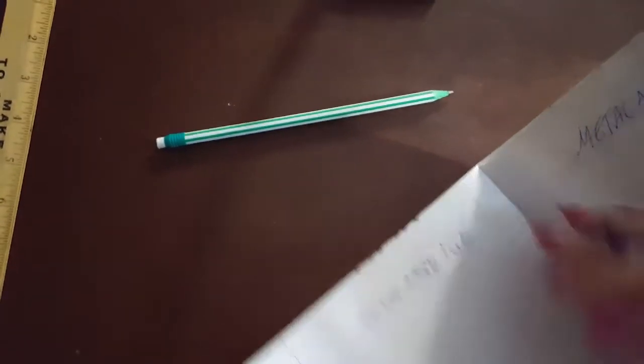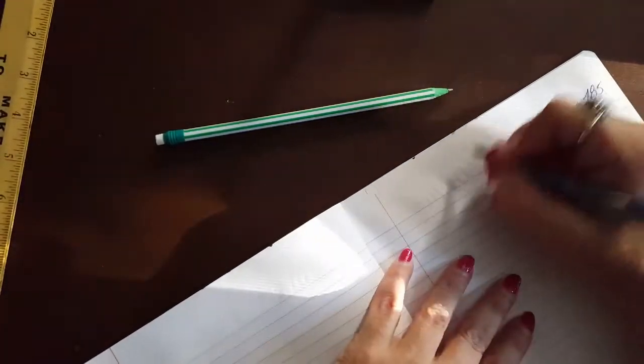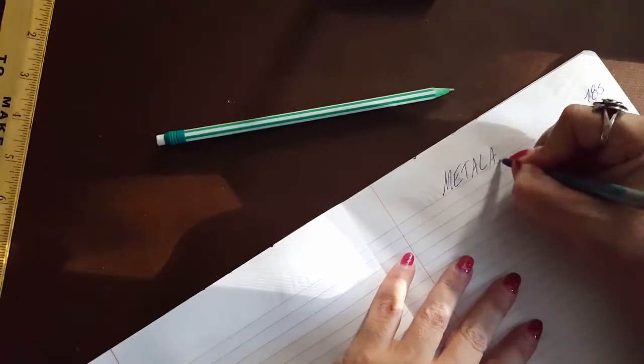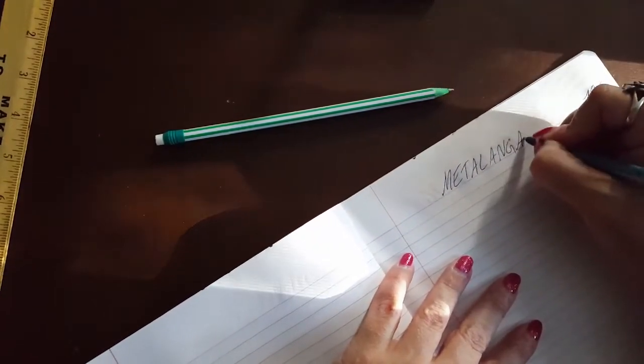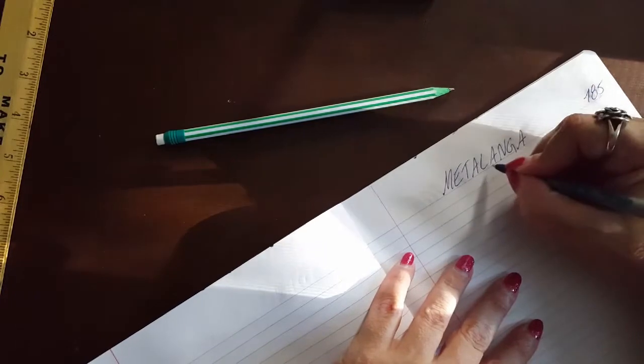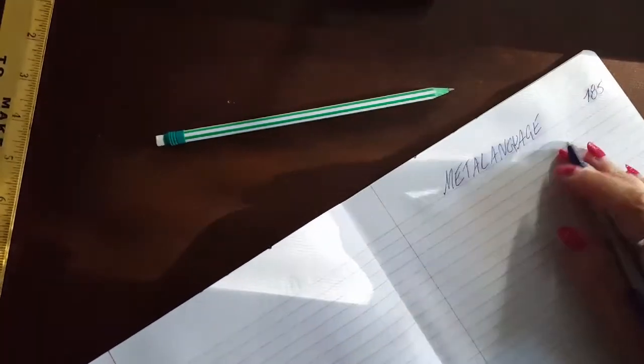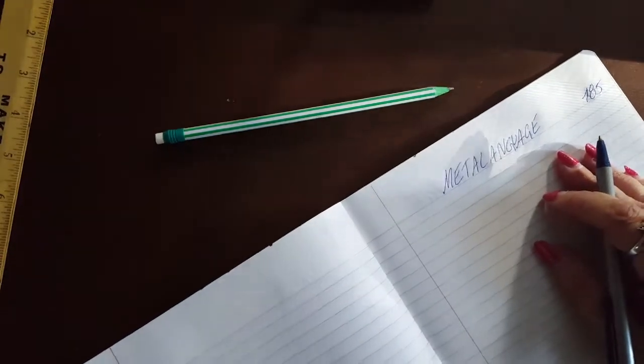And then last page, meta-language. Now it's a very strange word.